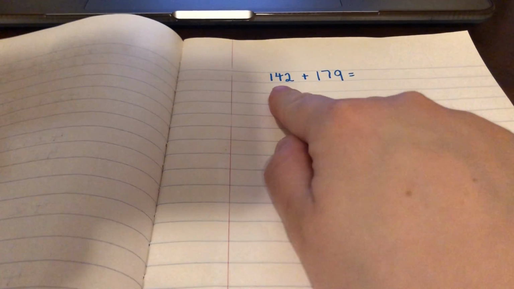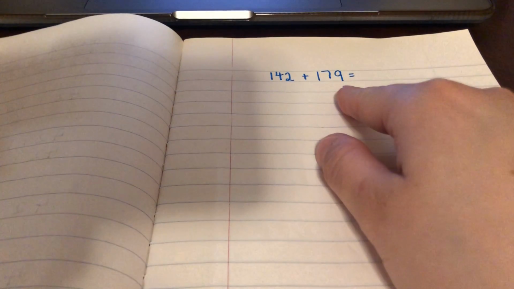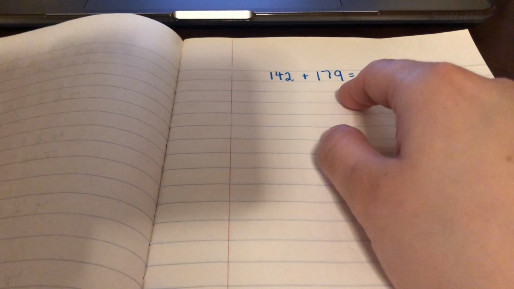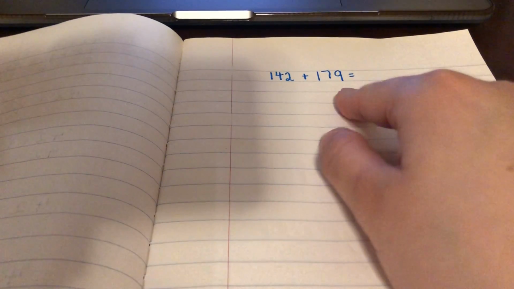So today we're going to be focusing on adding two three-digit numbers together. We're going to explore the problem 142 plus 179. We're going to be using base 10 strategy today. So you have two options for this.